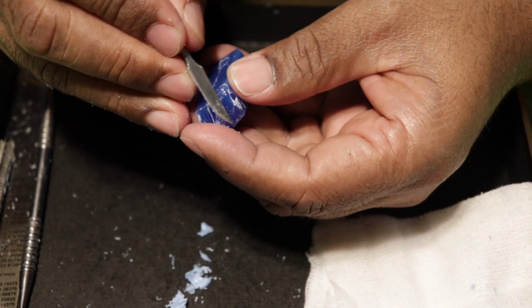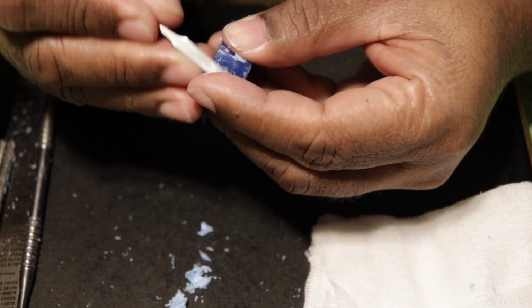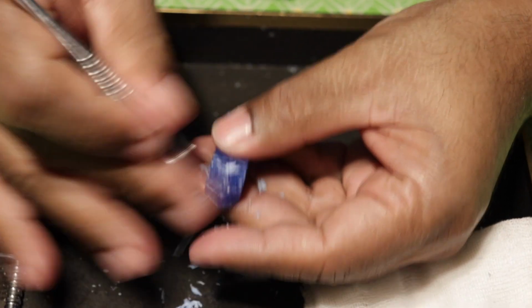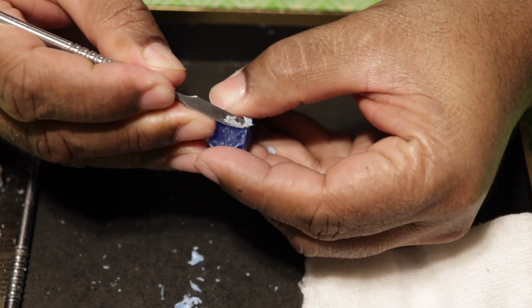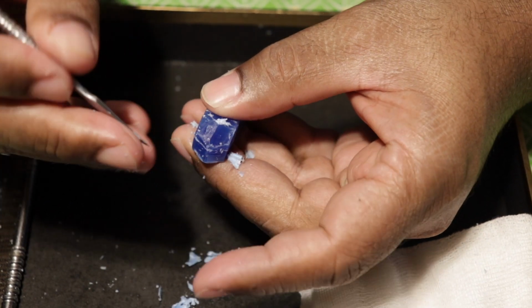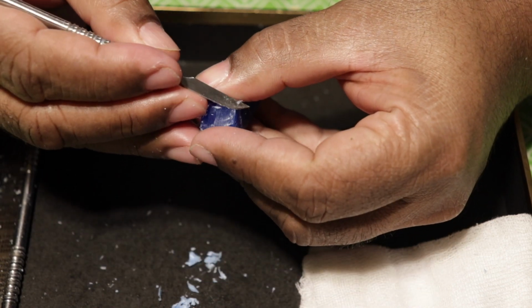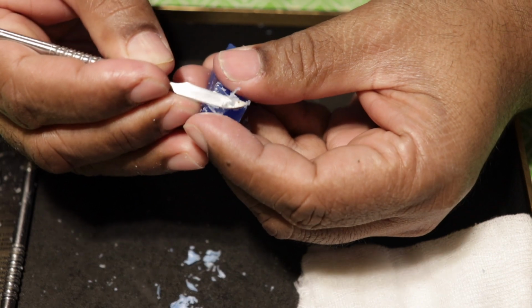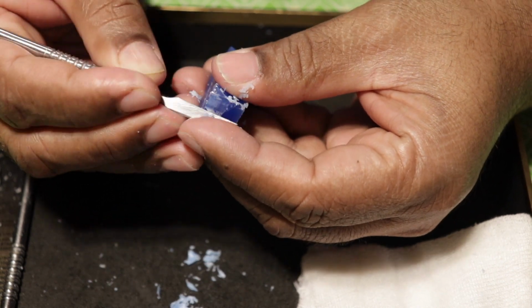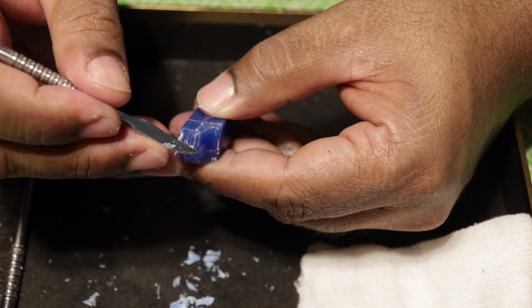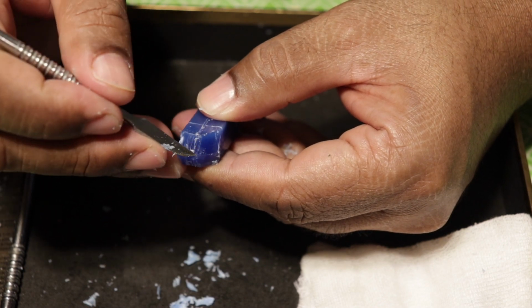So it's slightly slanting as I'm doing that, so that in this two-plane reduction, I'm getting a ridge, a labial ridge, as well as I'm getting the tip of the cusp more inside.